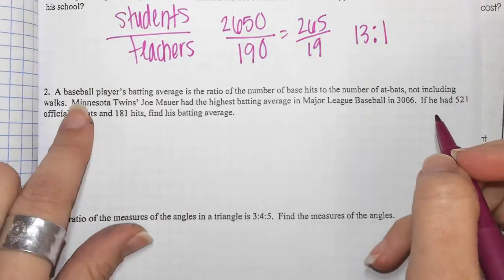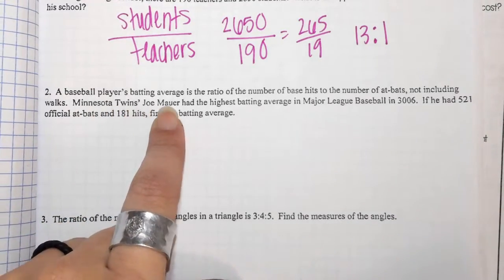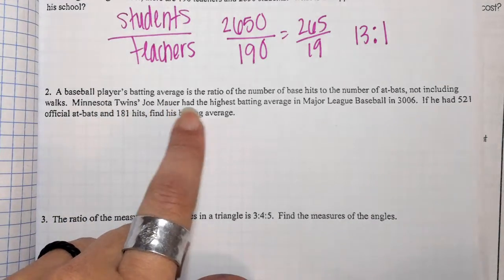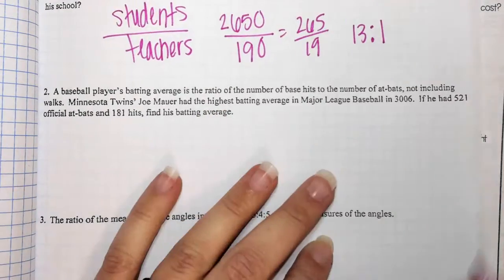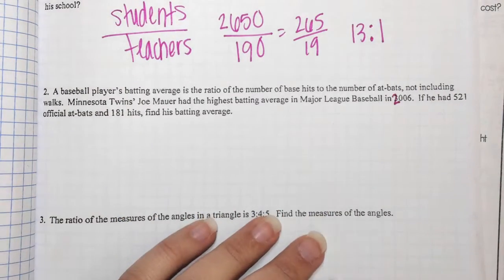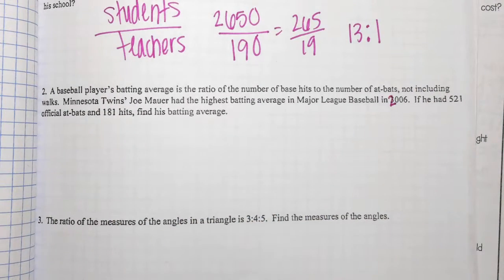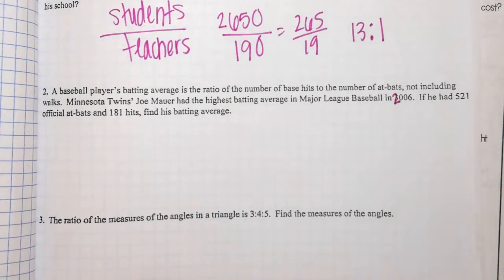All right. We're doing ratios. Not including walks. Minnesota Twins' Joe Mauer, I guess that's how you say his name, had the highest batting average in Major League Baseball in 2006. If he had 521 official at-bats and 181 hits, find his batting average.